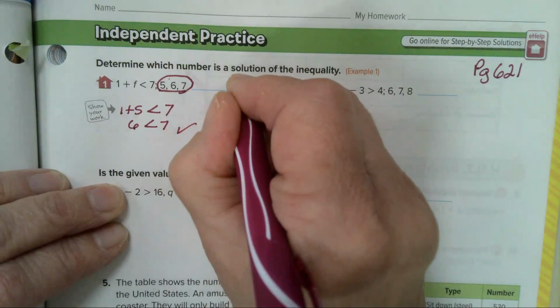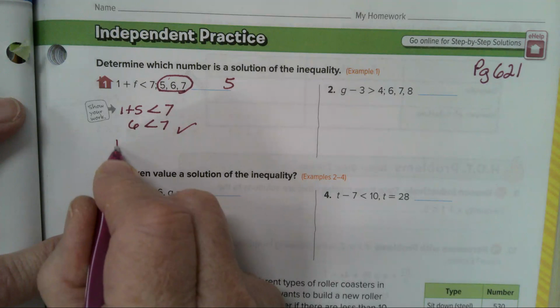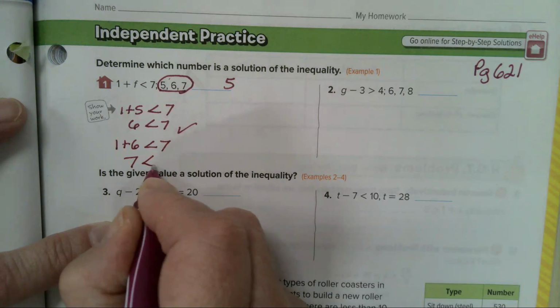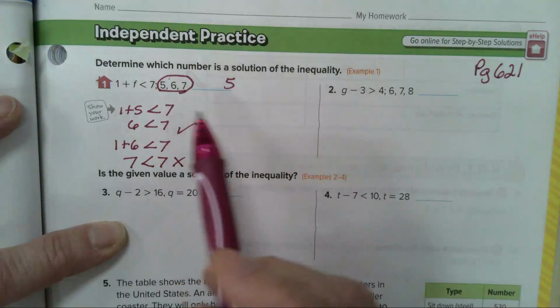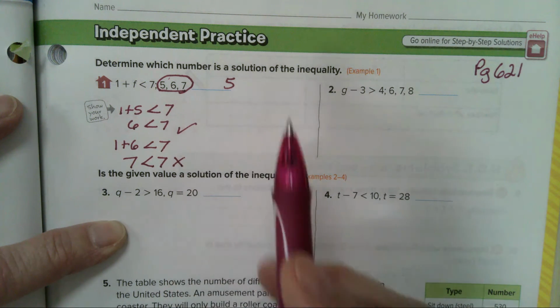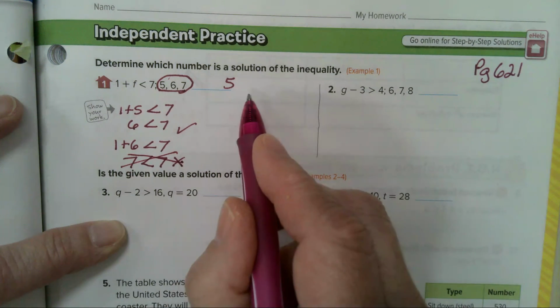So 5 is an answer. Is 6 an answer? Is 1 plus 6 less than 7? Is 7 less than 7? No. And then you know that 7 won't be true because it's going to be greater than 7, right? So let's just put a big X for that. So the answer to that one is 5.